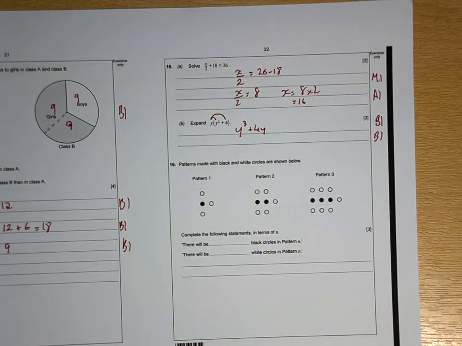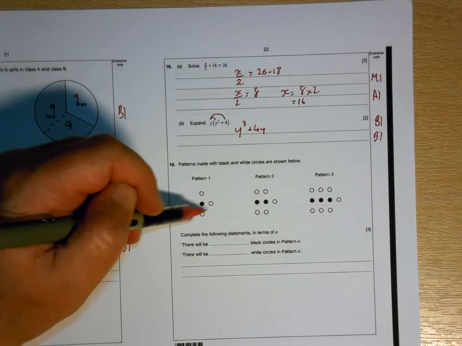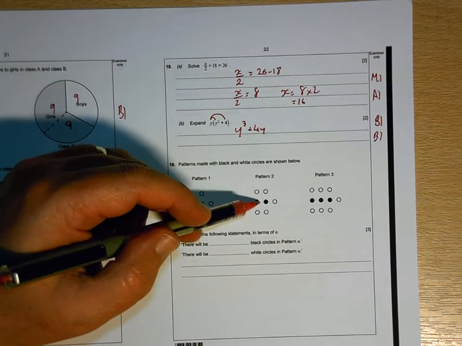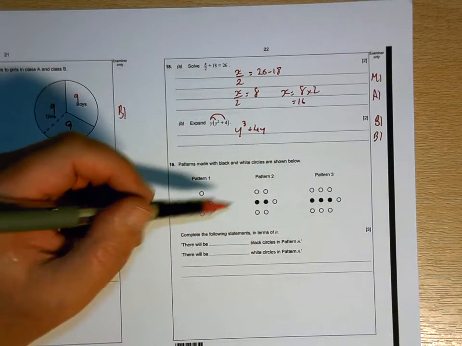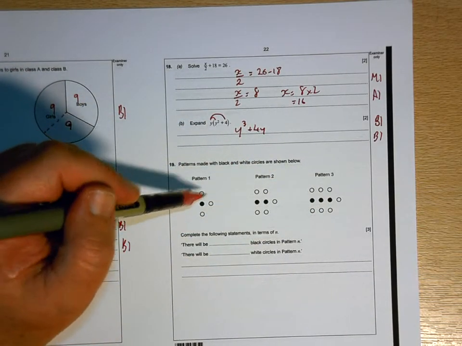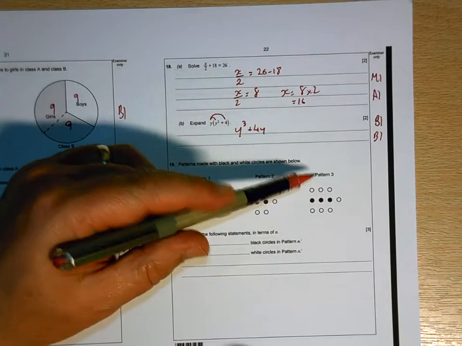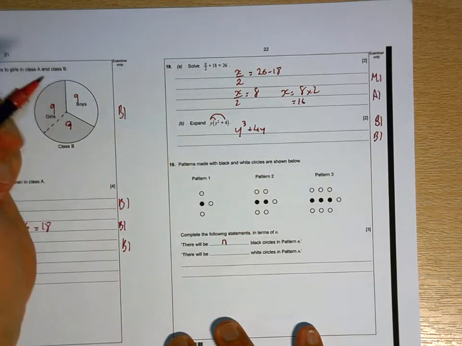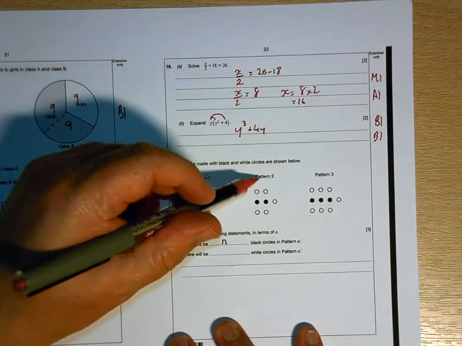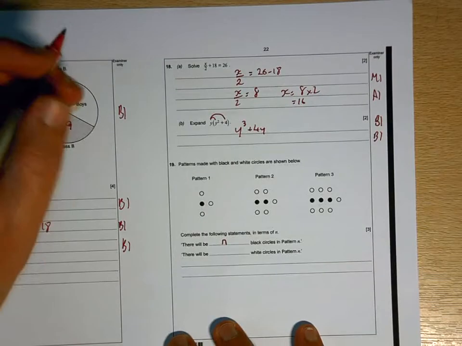Patterns made with black and white circles are shown below. So pattern 1 has got 1 black dot and 3 white. Pattern 2 has got 2 black and 5 white. Pattern 3, 3 black and 5 white. So as far as the black dots are concerned, there's the same number of black dots as the pattern number. So for pattern n, it will have n black circles. 1, 1, 2, 2, 3, 3, 4, 4, etc., n, n.